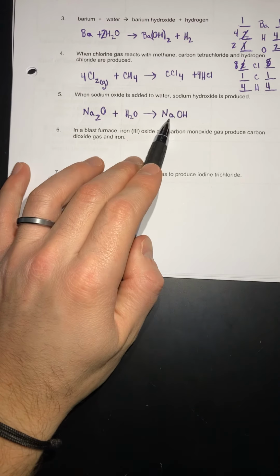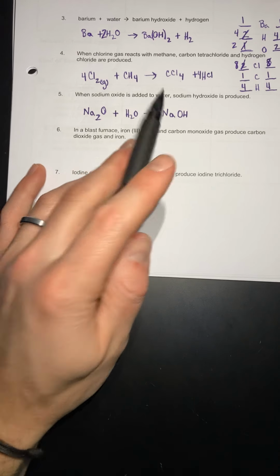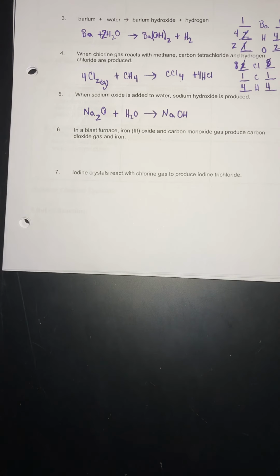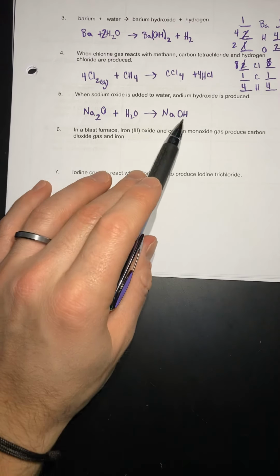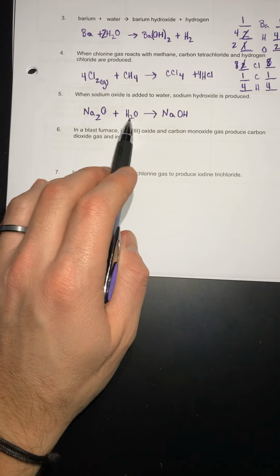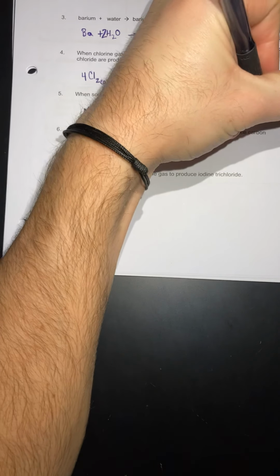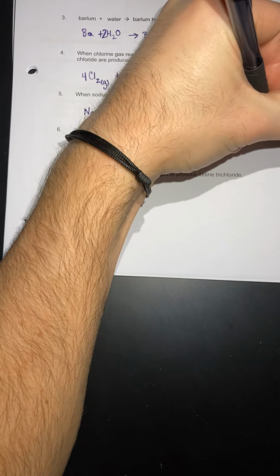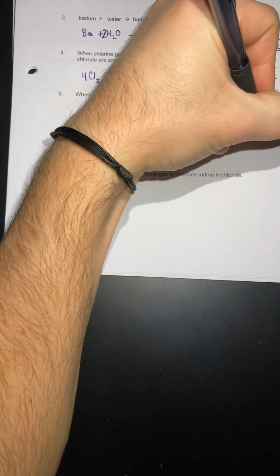So sodium's +1, hydroxide's -1, so that's a 1-to-1 ratio. All right. Again, I would not leave the hydroxide together because it's not the same over here. So we need to split this up into sodium, oxygen, and hydrogen.